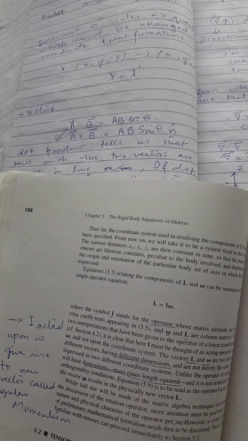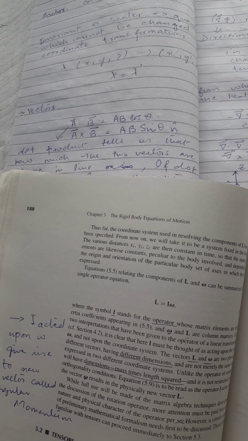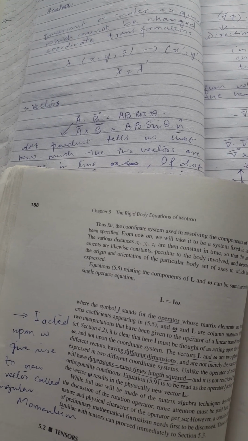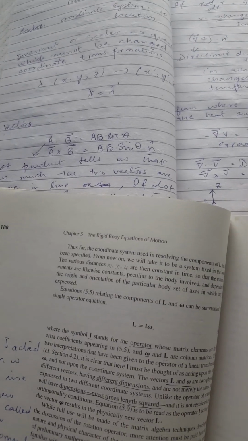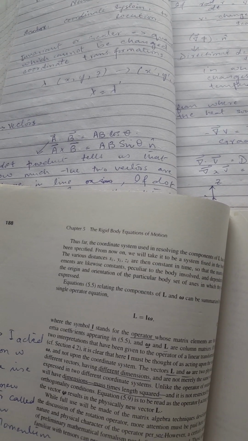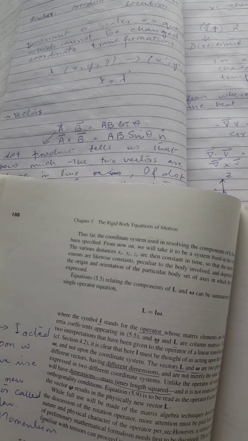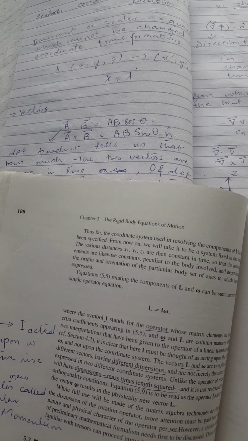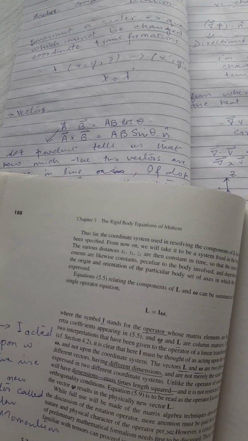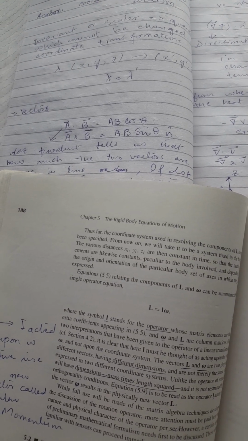But when we come across tensors, they are those quantities which have different magnitudes with different directions. In vectors, we all know that there is one specific, unique magnitude, and it has a unique direction.